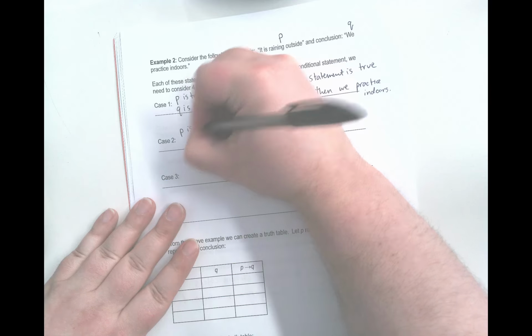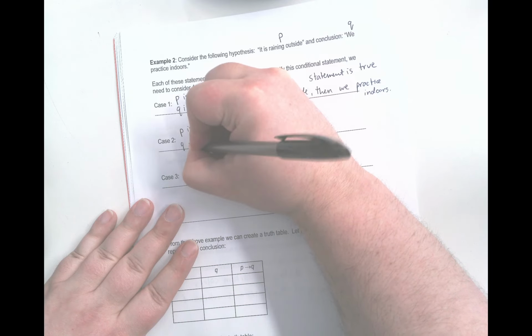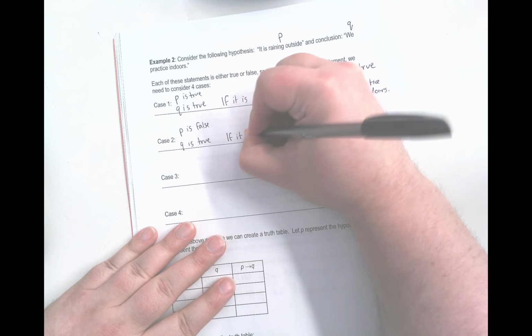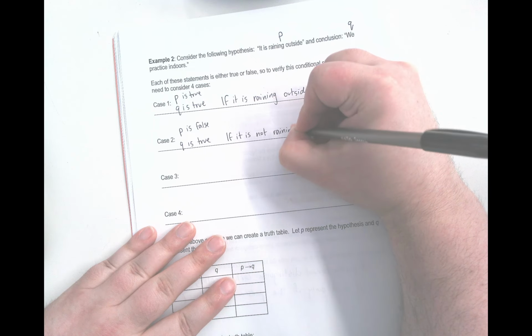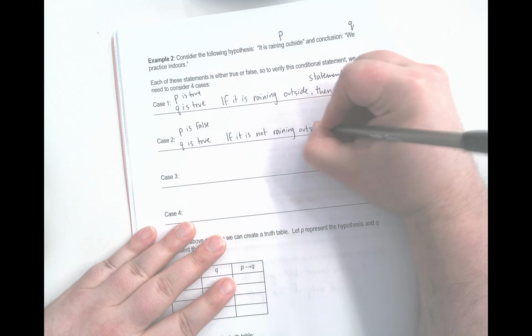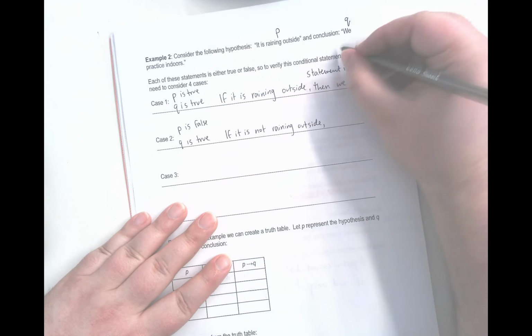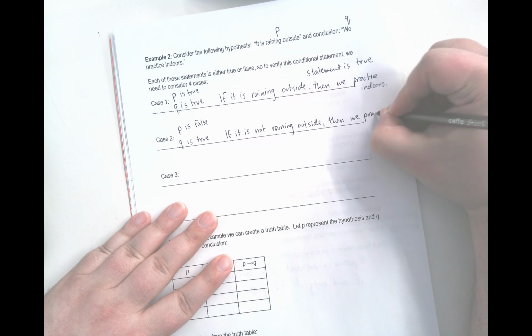Now, what happens if we say P is false, but we keep Q as being true? So now what this statement looks like would say, if it is not raining outside, okay, so now we're saying it's false. We change this to not, but our conclusion stays the same. Then we practice indoors.